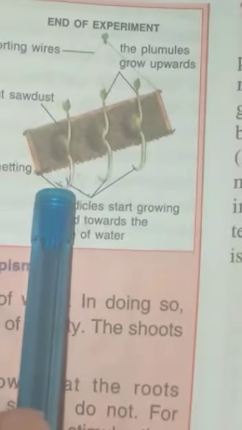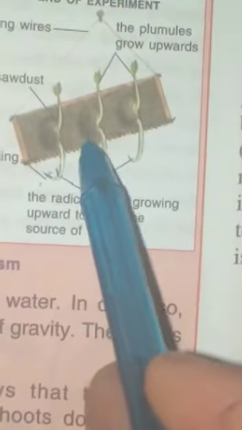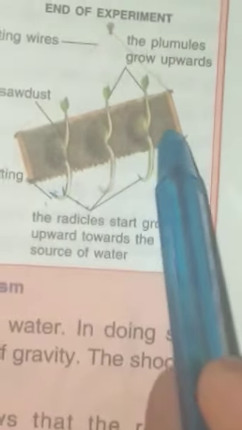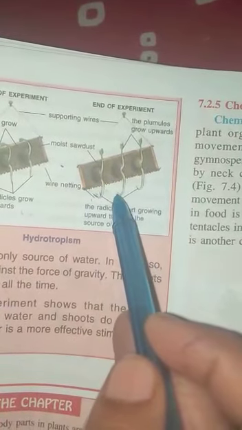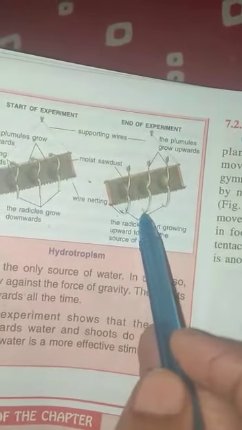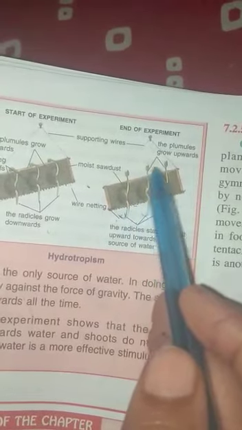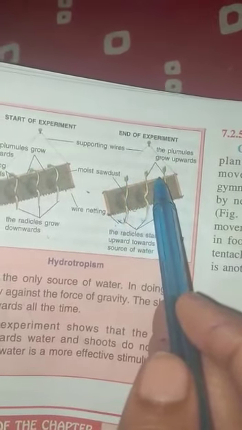But after some time, what will happen? The roots are turning towards the water, because there is some water in the net gauze and sawdust, and some moisture is there, so roots are moving towards the gauze. That shows roots are positive hydrotropic, whereas the shoots are negative hydrotropic.